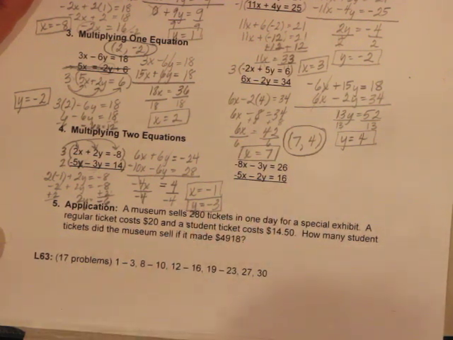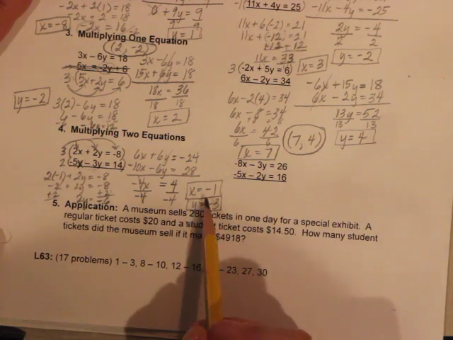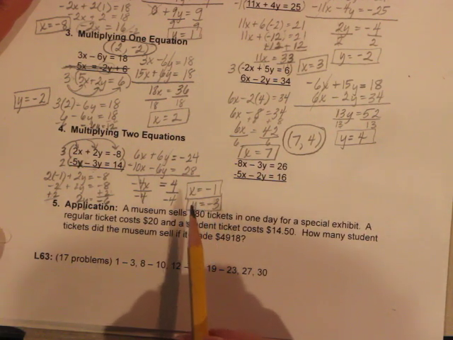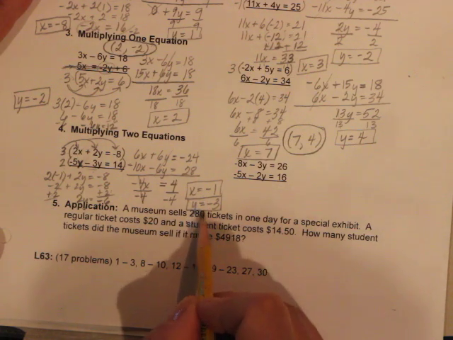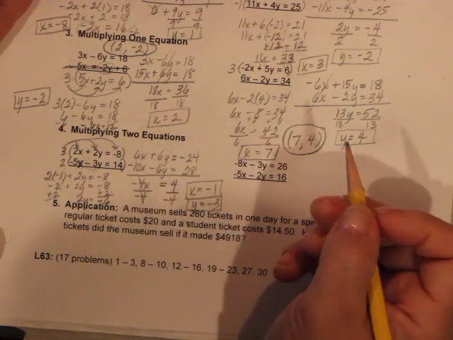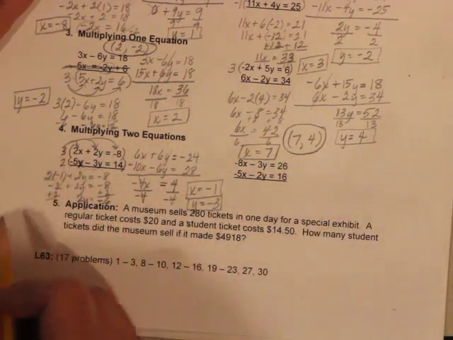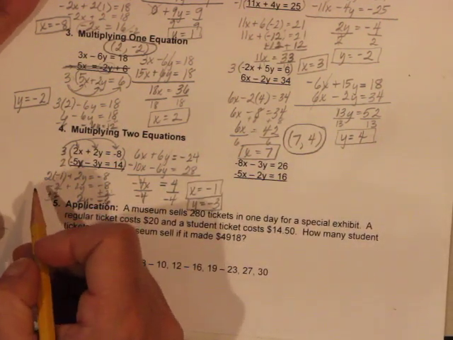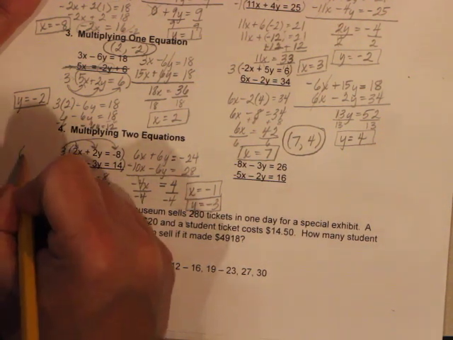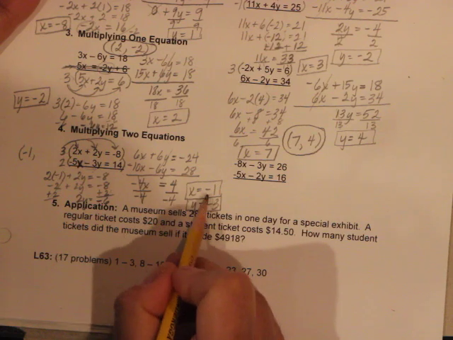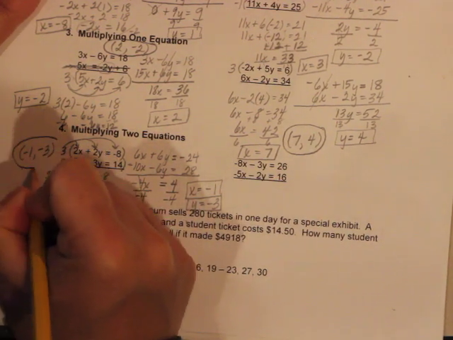This is not the way your answer needs to look, where you've got two separate boxes here. Remember, it needs to look like an ordered pair. So x is negative 1, y is negative 3. That means my solution set for these two equations, and I think you can see over here, so let me just write it over here. My solution set is going to be negative 1, that's the x value, negative 3. There's my solution.